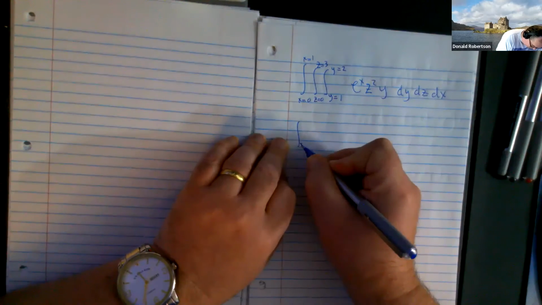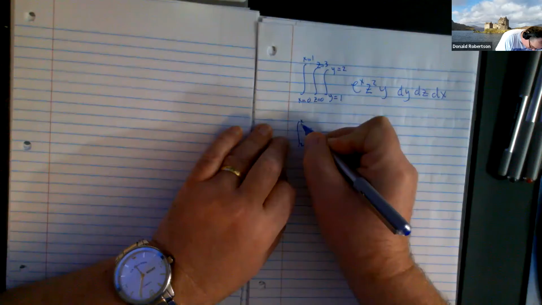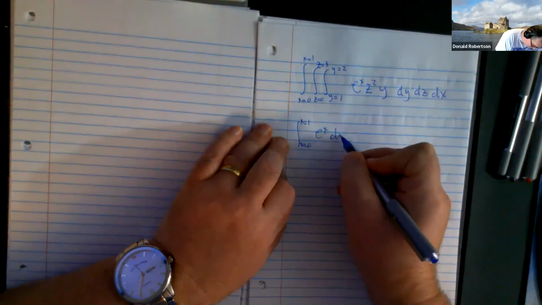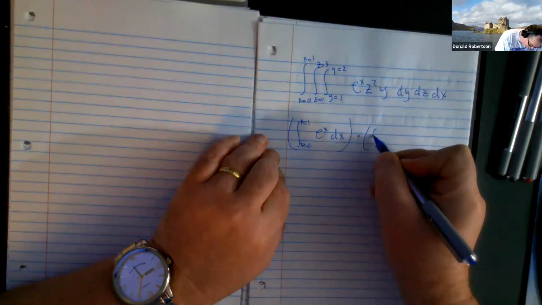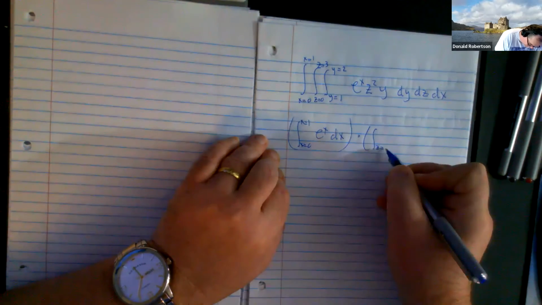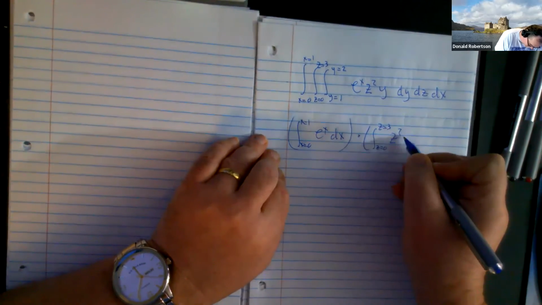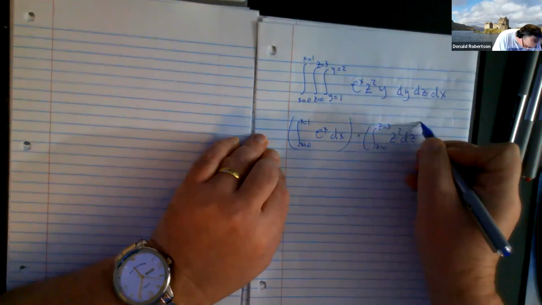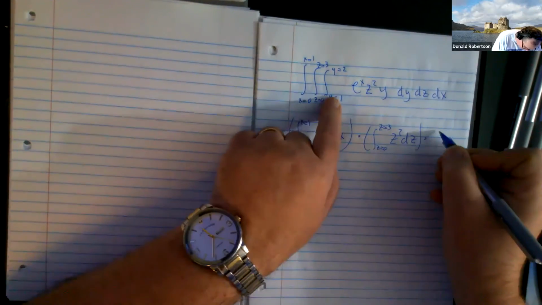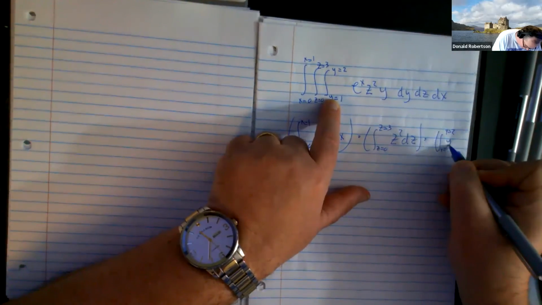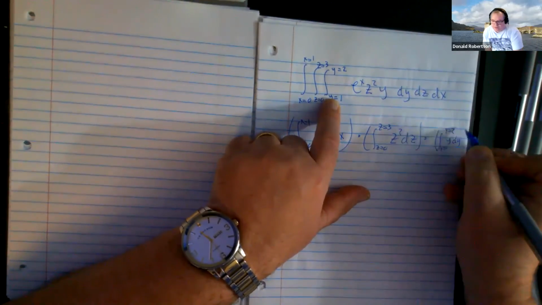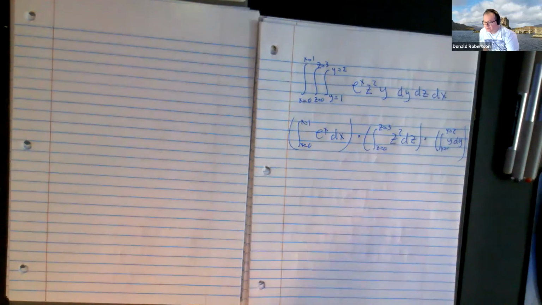So I'm going to separate it as x equals 0 to x equals 1 of e to the x, times z equals 0 to z equals 3 of z squared, times y equals 1 to y equals 2 of y dy. Are you comfortable about you can separate them sometimes, but other times you can't?